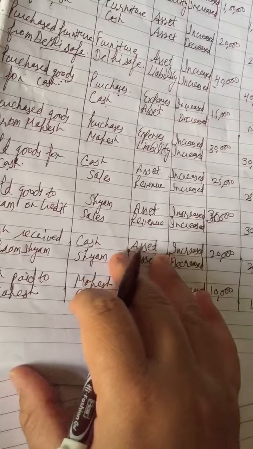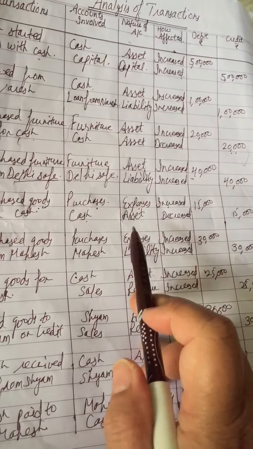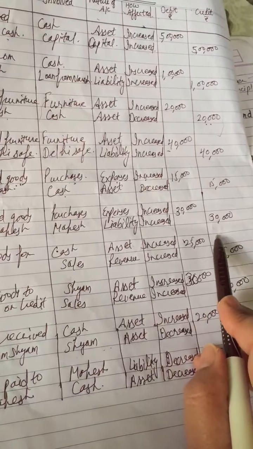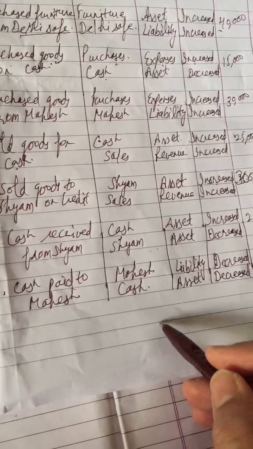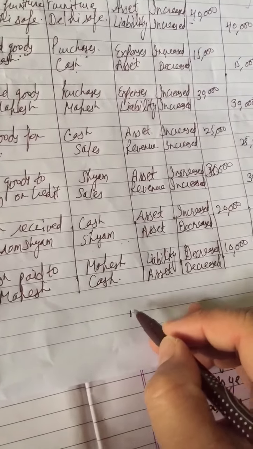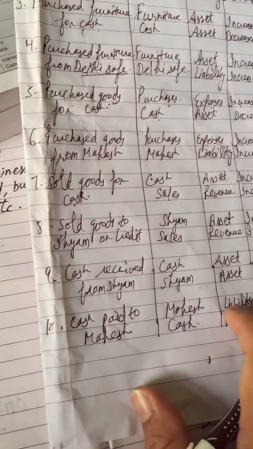We have only paid 10,000 rupees and we owe Mahesh rupees 30,000, so 20,000 is the liability that is outstanding. So that's all for today.